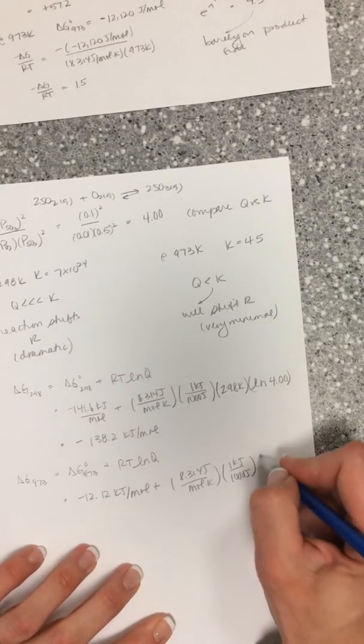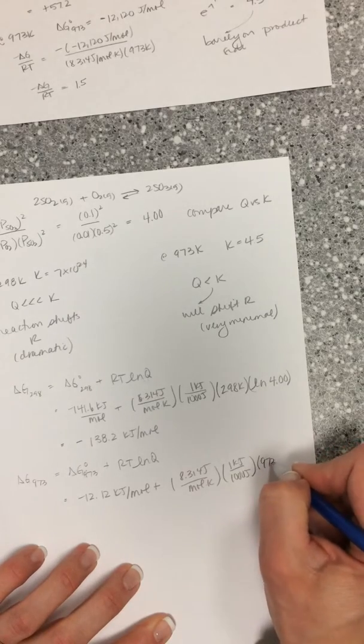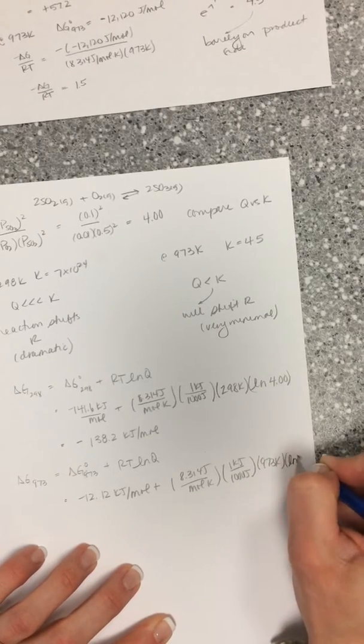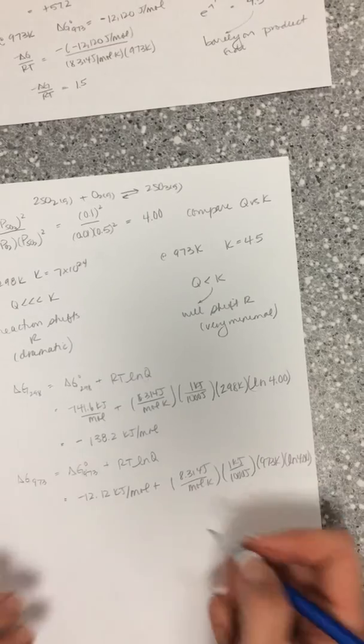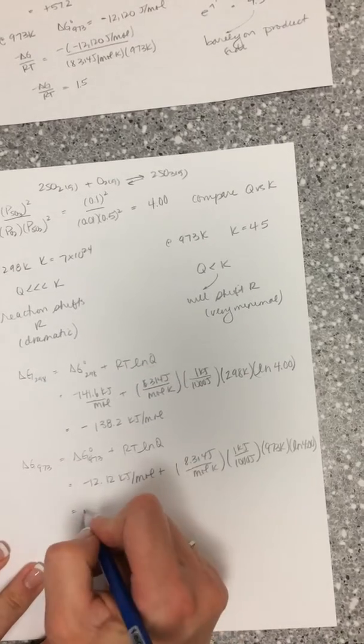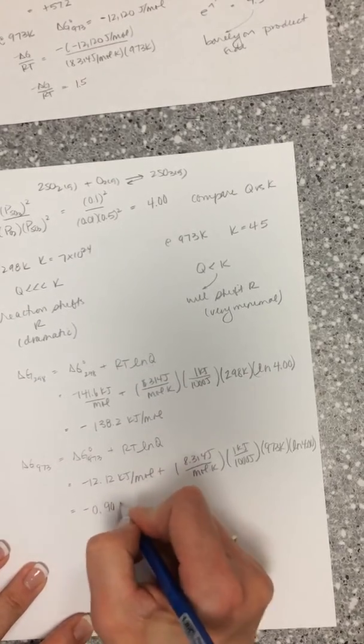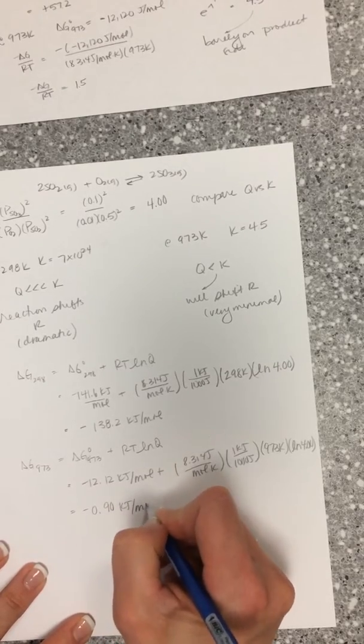We have to make sure to put in our different temperature here, so 973 K, still times the ln of 4. In this case, our delta G is minus 0.90 kilojoules per mole.